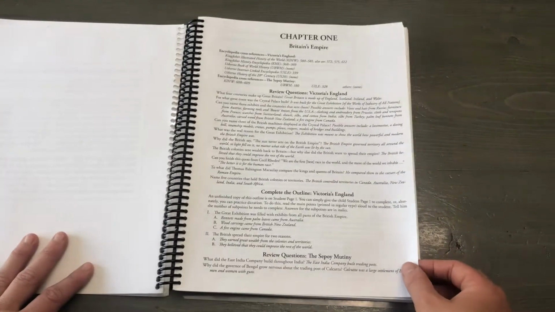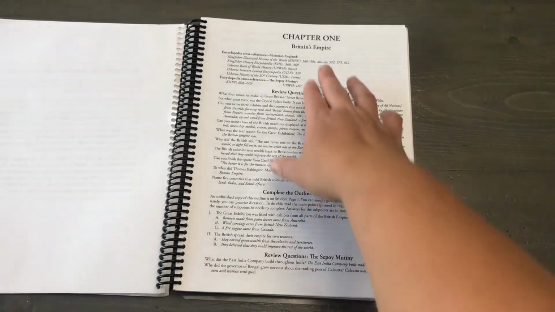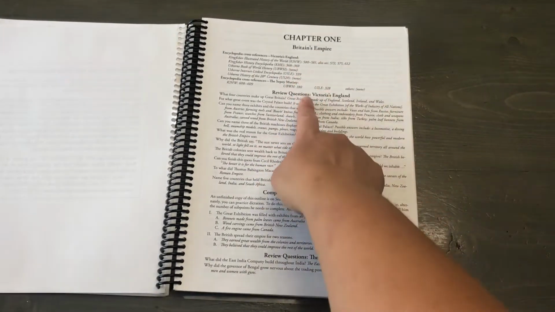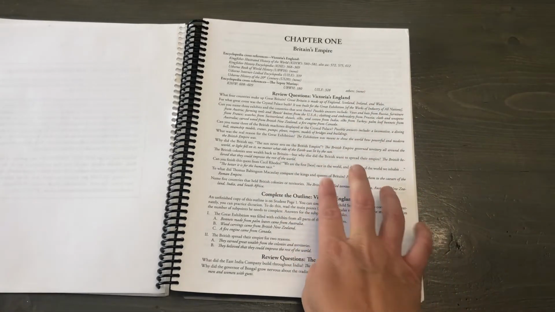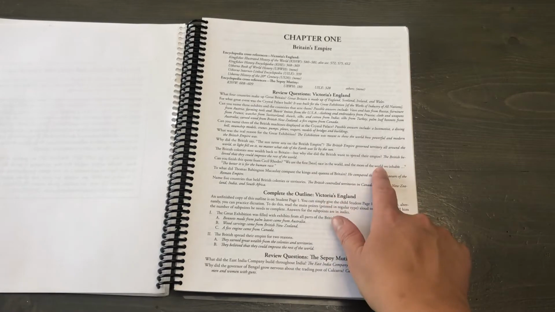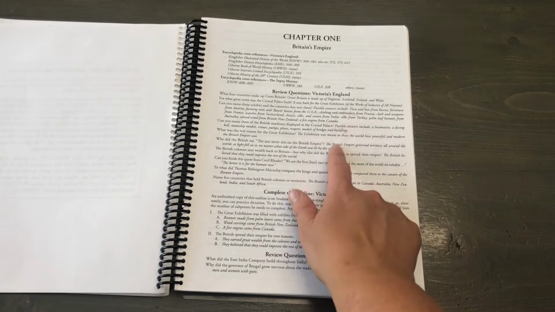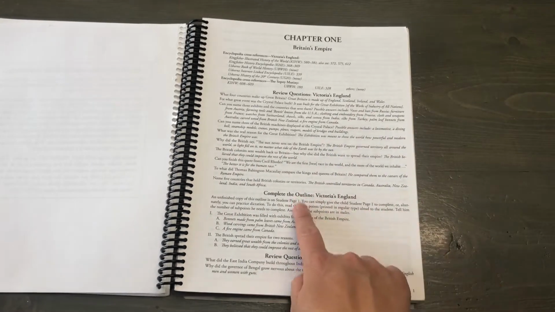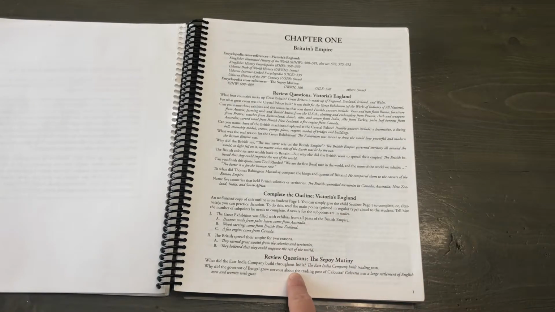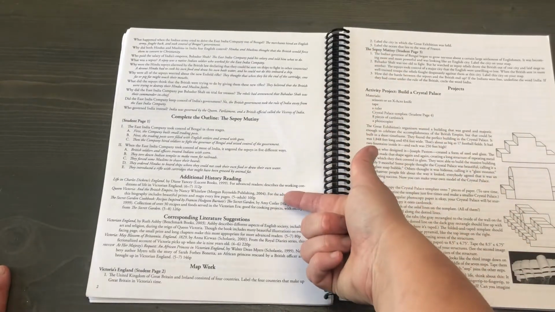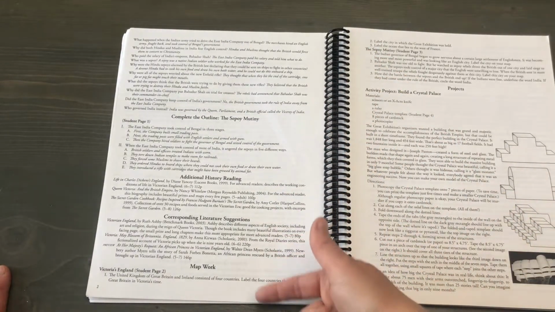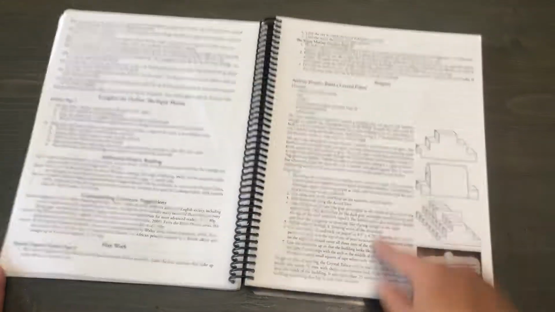So then this is what each chapter looks like. They've got the references at the top. They have review questions, except for I believe it's the last 4 chapters, I want to say, maybe 3, that don't have review questions. Complete the outline, which I'll show you in a minute. Review questions for the second part of it. And then again, the outline, additional history, corresponding literature, map work, and project ideas.